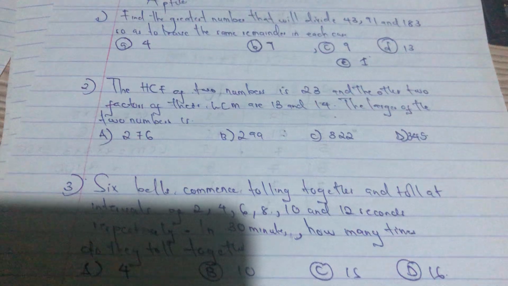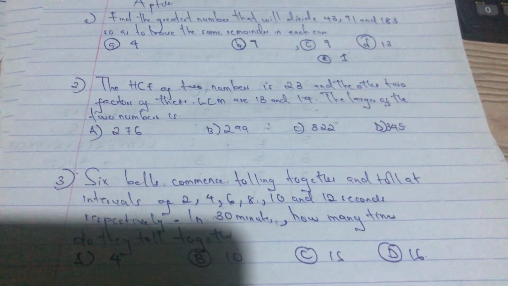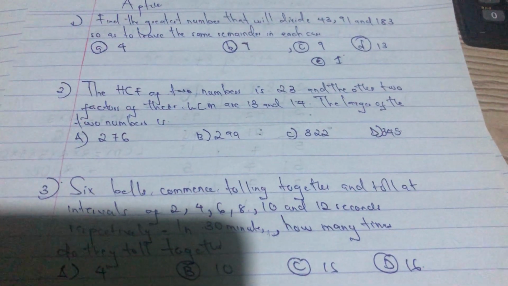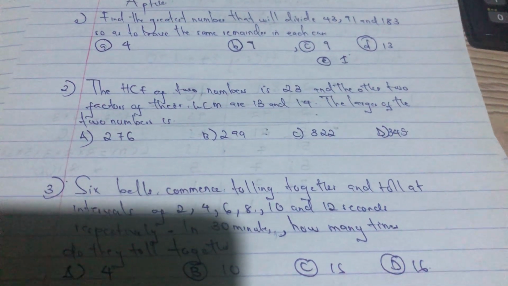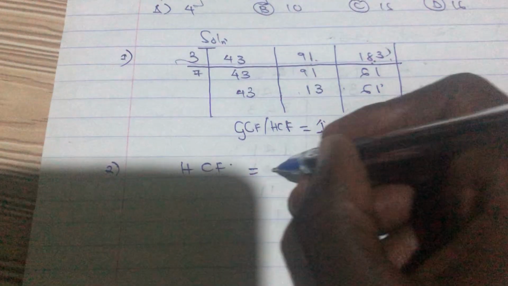So question 2 is telling us the HCF of two numbers is 23. Are we together? Let me try to summarize it for you here. The HCF of two numbers is actually 23.